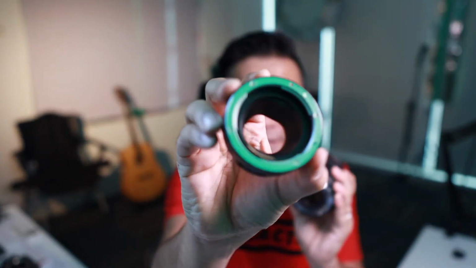This is connected via my Viltrox adapter. It's not a speed booster, it's just an adapter, there's no lens inside, right? This lens is very heavy, and it is also relatively large.